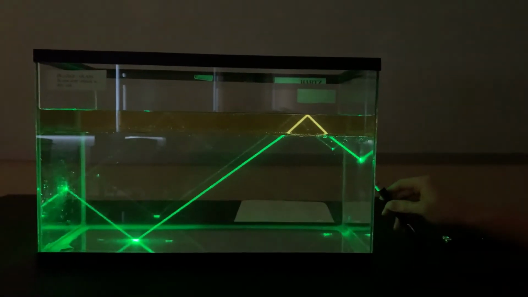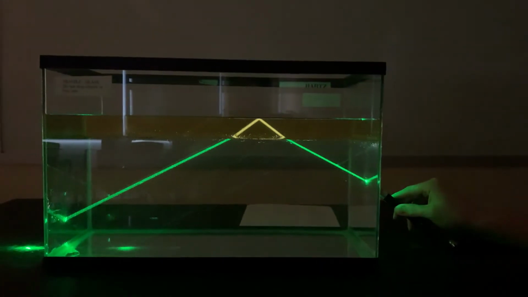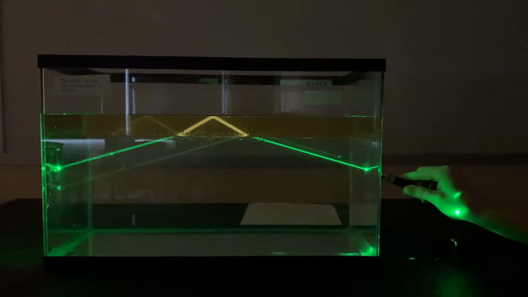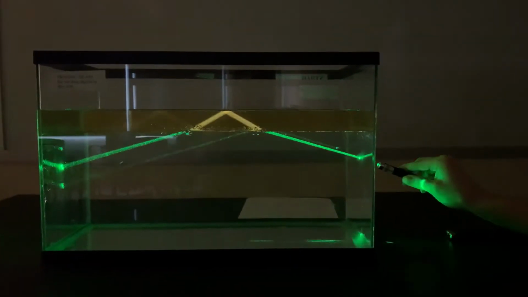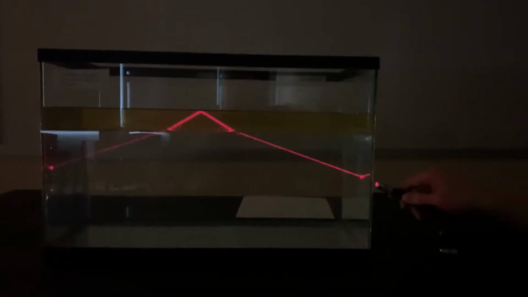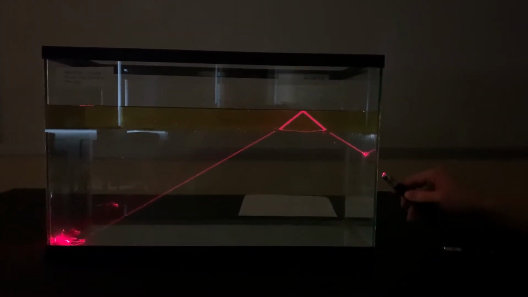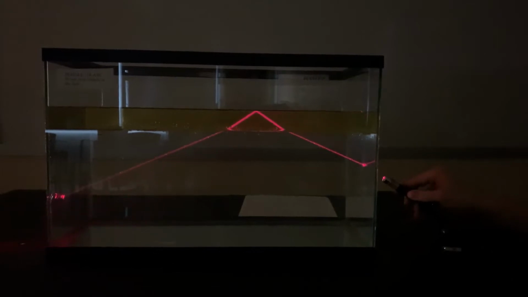The first portion of our demo demonstrates Snell's Law, which states that n1 sin(θ1) is equal to n2 sin(θ2), where θ1 is the incident angle and n1 is the incident medium. The resulting angle occurs because when light enters a separate medium, its speed changes.